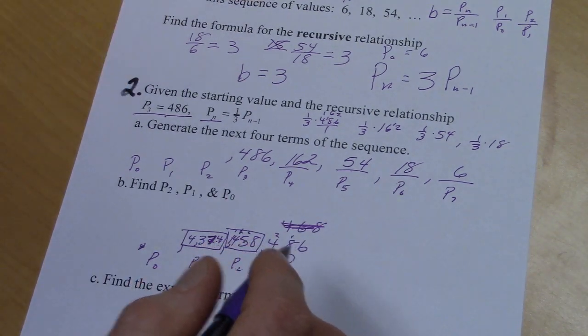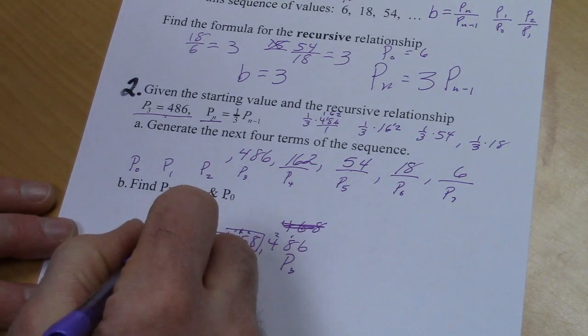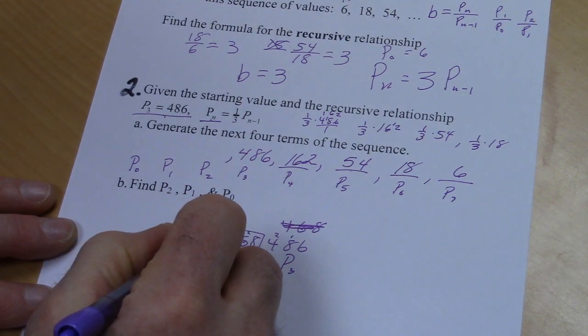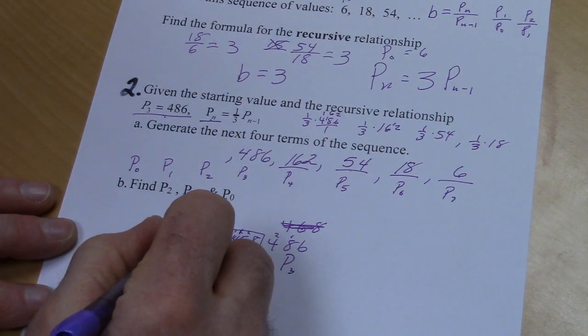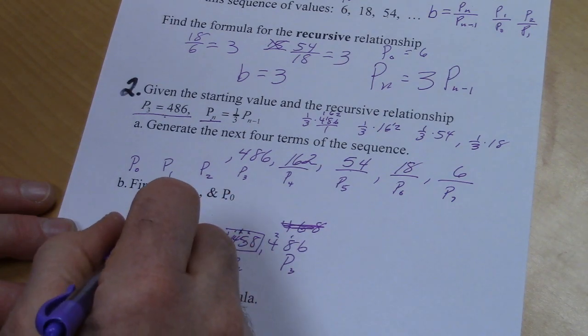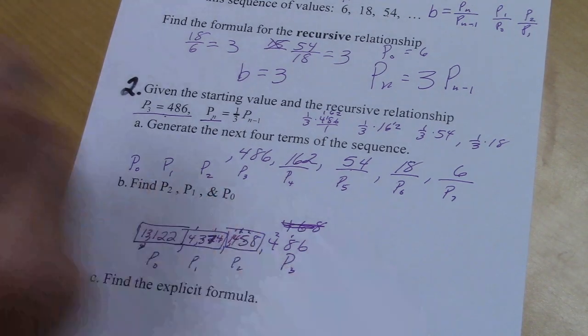And then 3 times 4374. Well, 3 times 4 is 12. Carry the 1. 3 times 7 is 21, and 1 is 22. 3 times 3 is 9. Carry the 2 makes 11. Carry the 1. 3 times 4 is 12, plus 1 is 13. So that's 13,122 would be P sub 0.